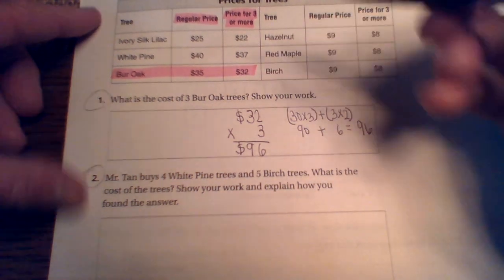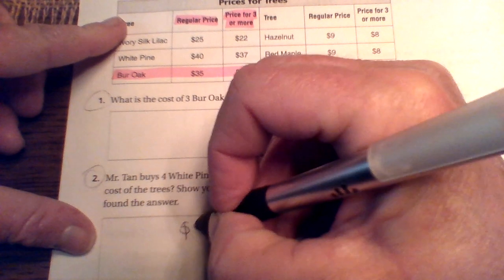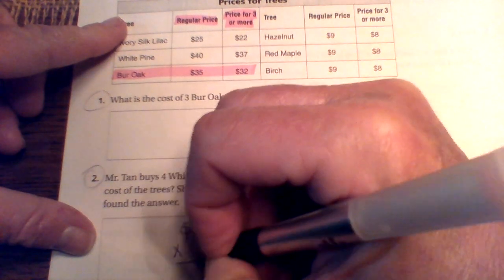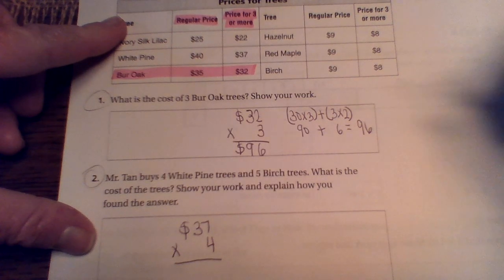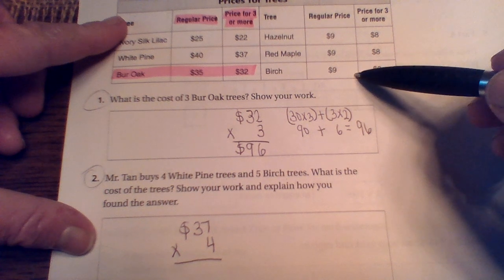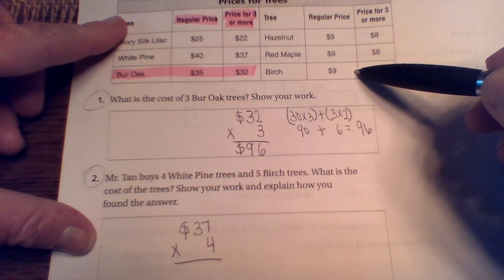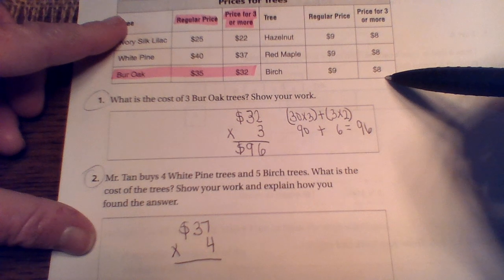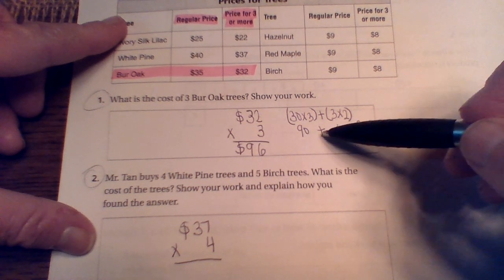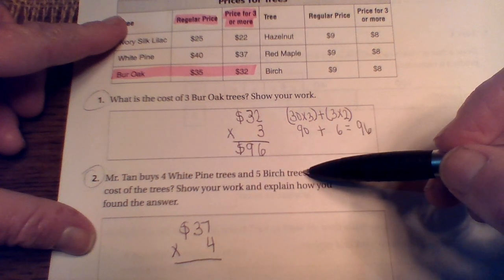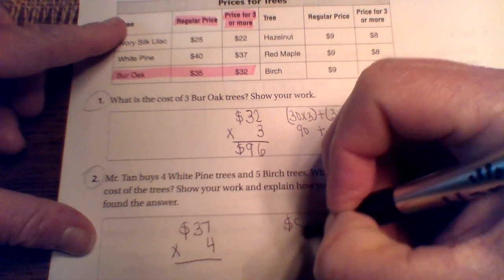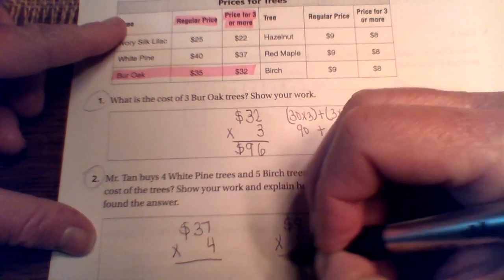So we have 4 of those at $37 each, so I'm going to multiply by 4 because I'm buying 4 of those. And the birch trees, we're buying 5. I go up here. They're normally $9 each. But if you buy 3 or more, you get the bargain price of $8 each. So we have 5 of those down here, 5 at $8 each. So we have $8 times 5.